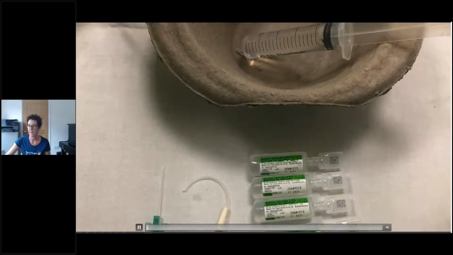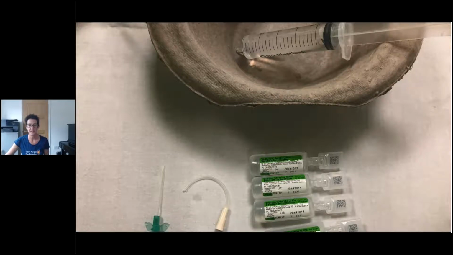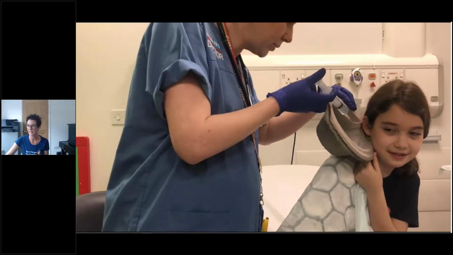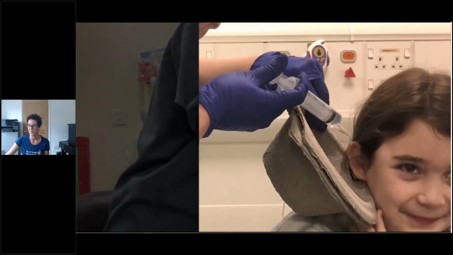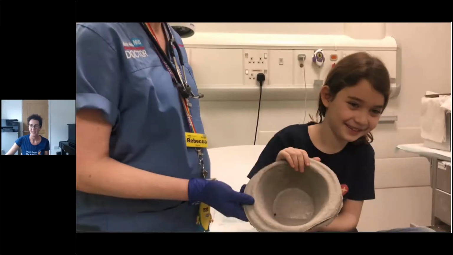And you can see that in action here. Here we've used saline, but it's perfectly acceptable just to use warm water in the ear. It's a very compliant child.